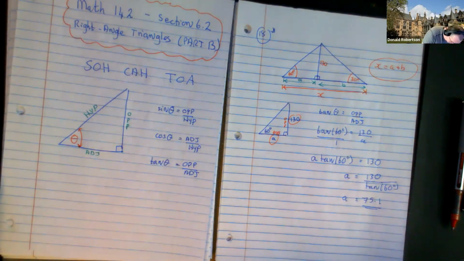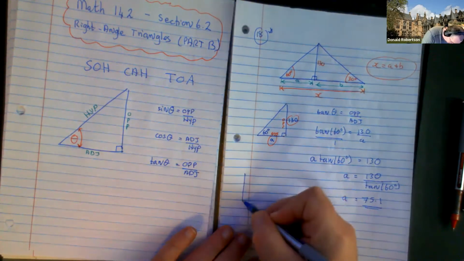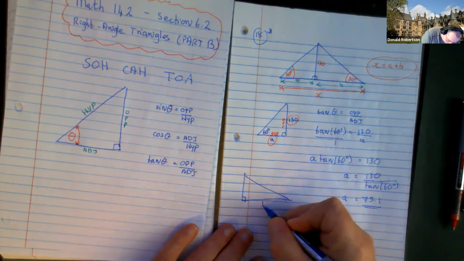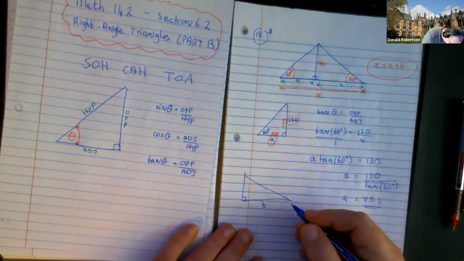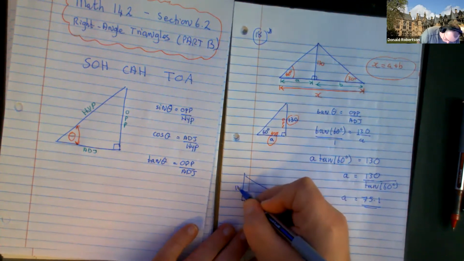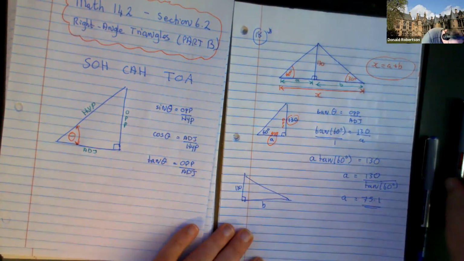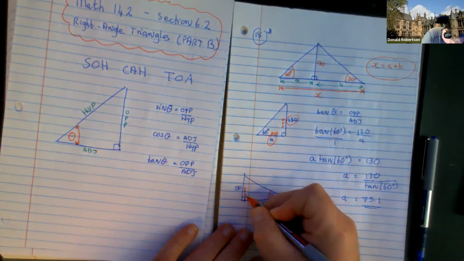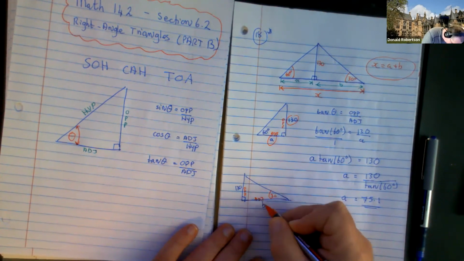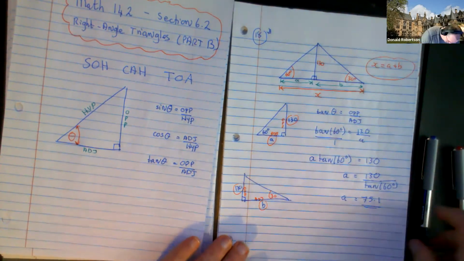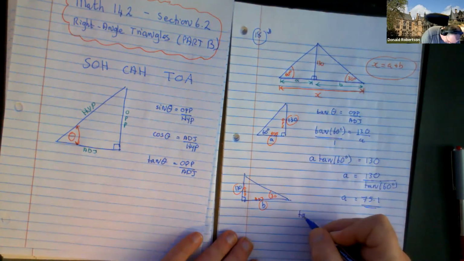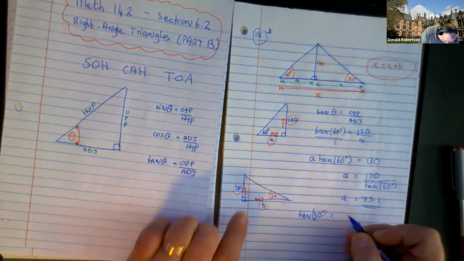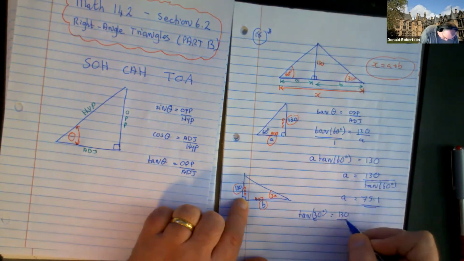Right, to get B, I'll basically just have this side. There's B. And what else do I know? Well, this is still 130, and this angle here is 30. And this is the opposite, and this is the adjacent. And again, it's a tangent. And this time the tangent of 30 degrees is going to be 130 over B.